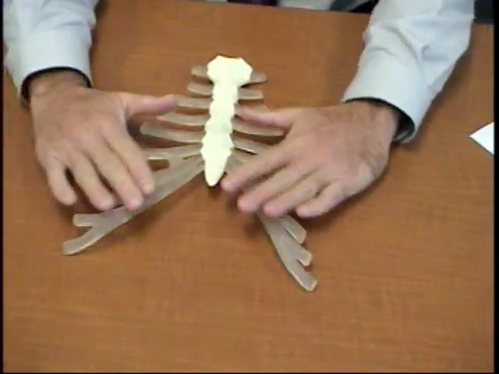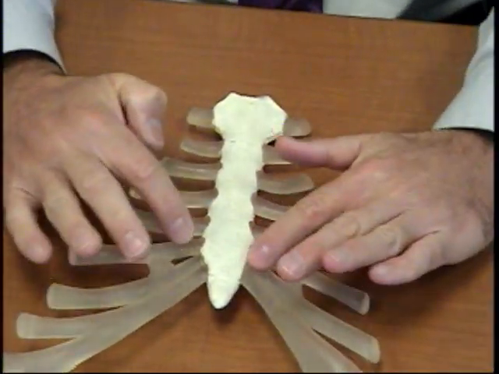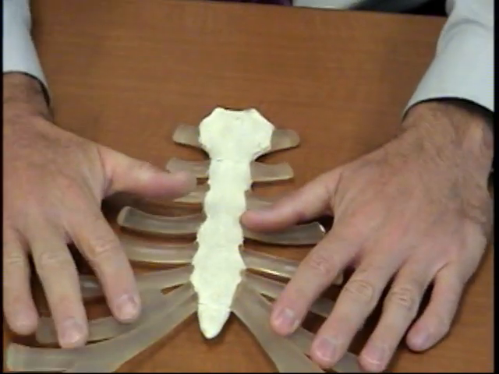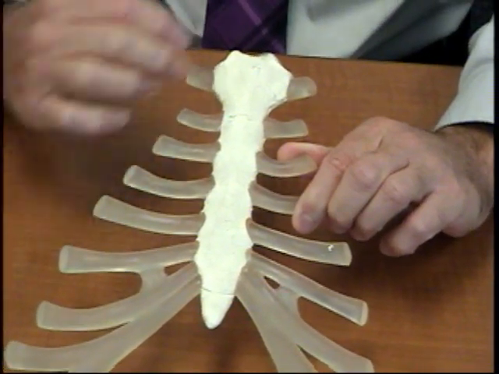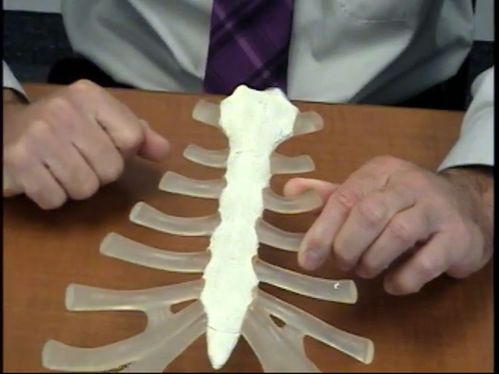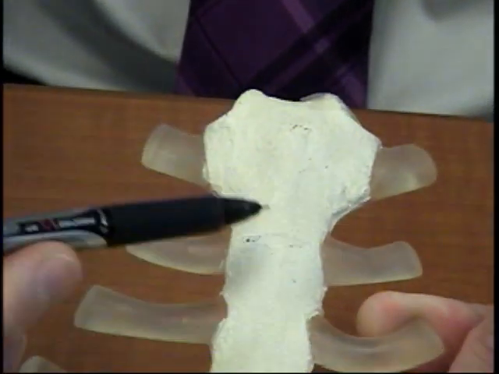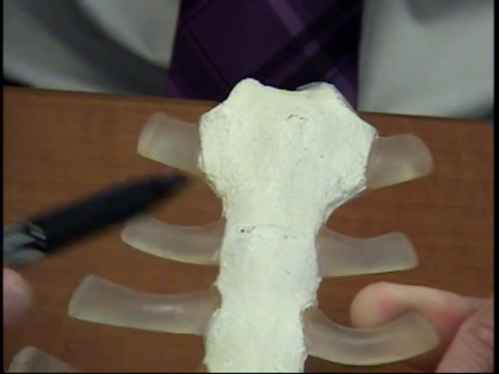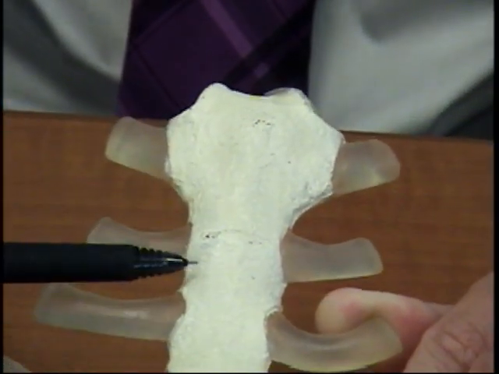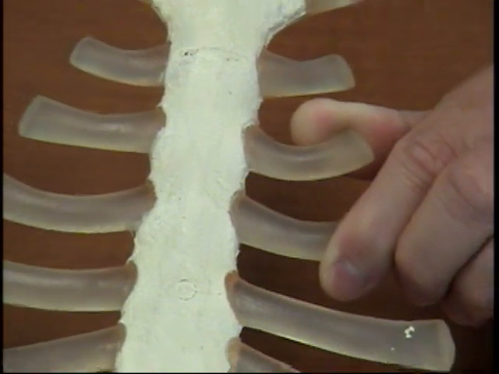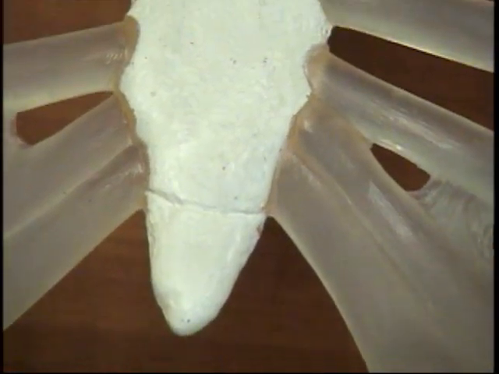Technically, we're looking at the anterior surface here of the sternum. Notice it does have ribs attaching to it, just for reference here. That makes this the anterior surface, and this is the superior part of the sternum. We call this section of the sternum, notice there is a joint right here, the manubrium. This is the body, and this is the xiphoid process. Those are three regions of the sternum.